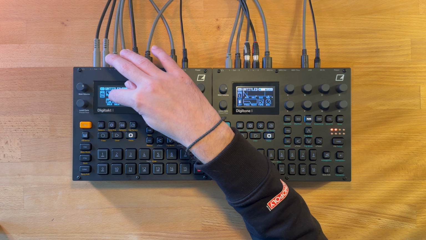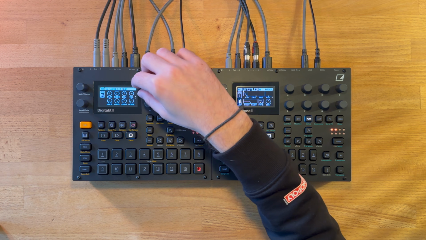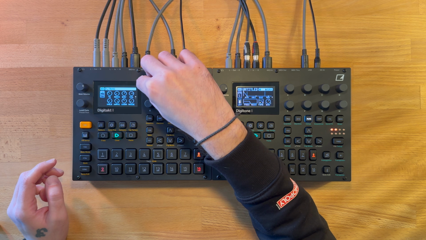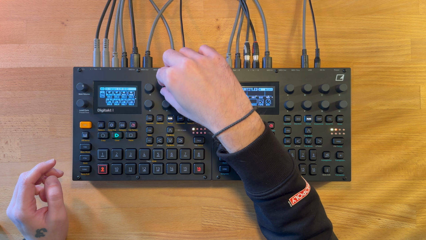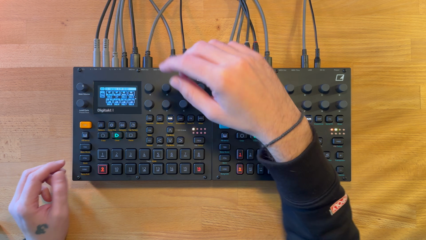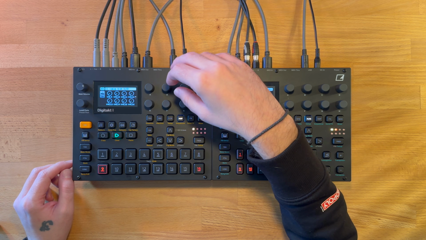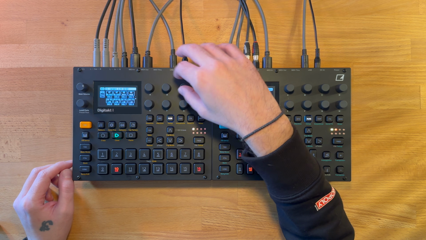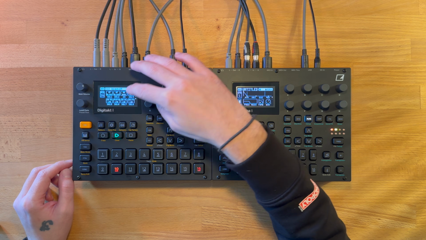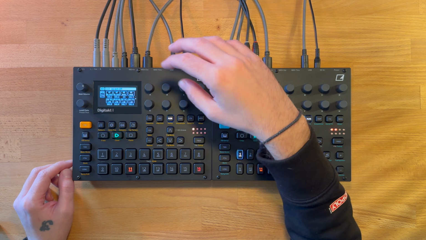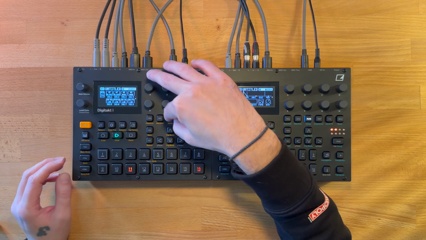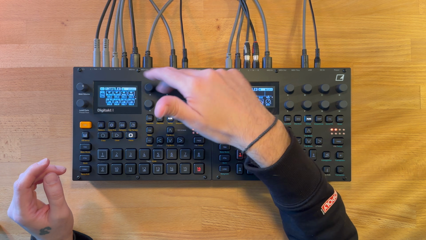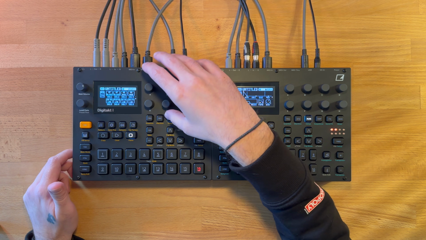In my case, the filter is 16. The resonance is number 17. For the envelope, you add 25, and it goes on. It's your own preference what you like to map here.